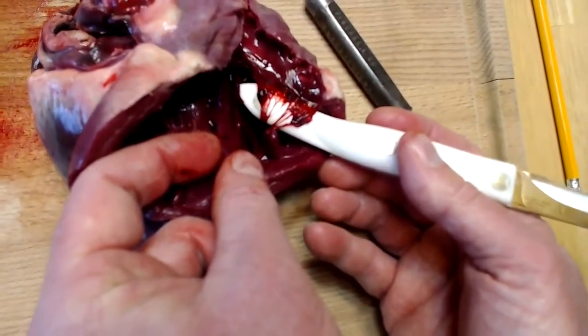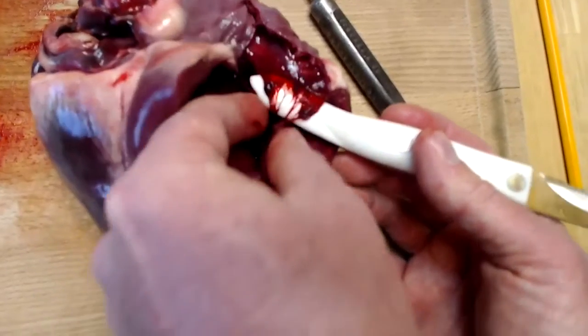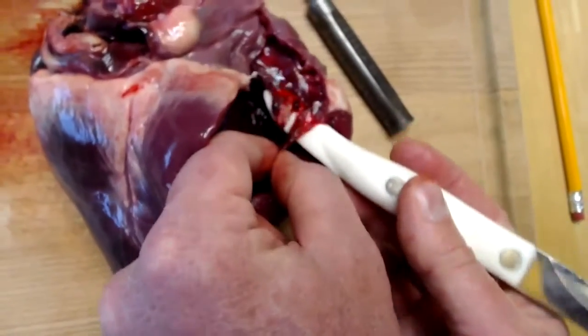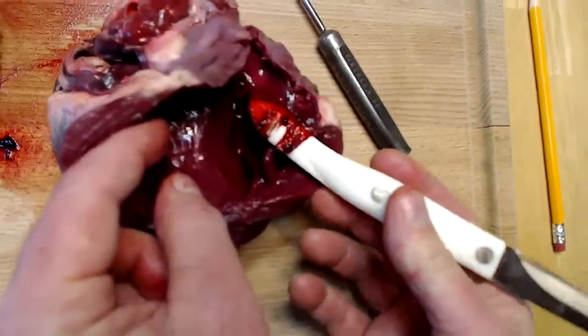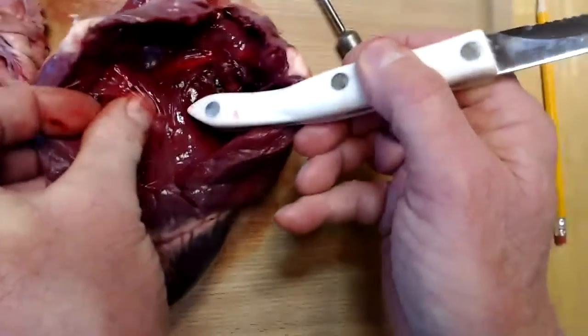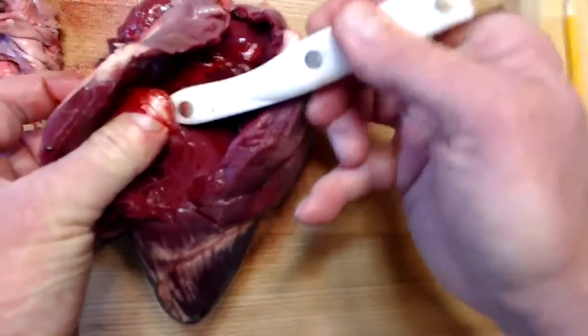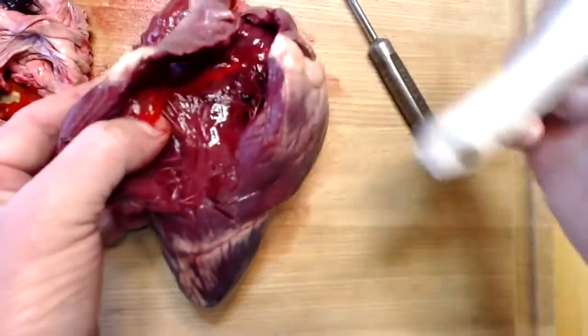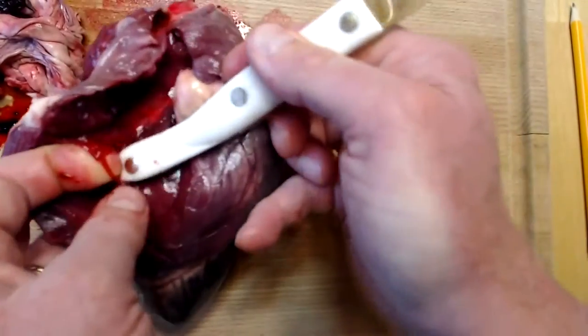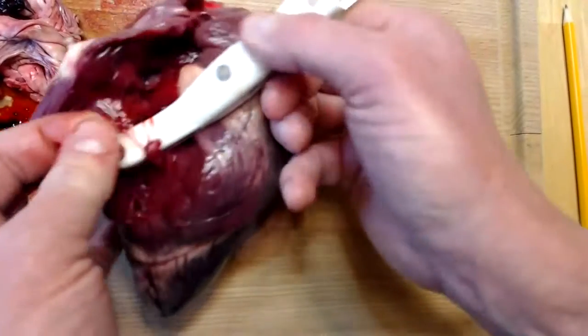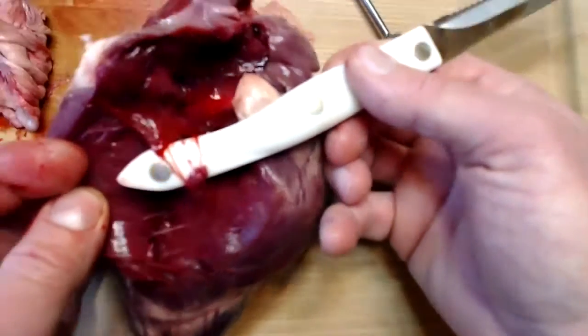See those white cord-like structures? And again, these are anchoring the papillary muscle to this part of the valve. I'm going to do the same thing on the other side, so again, you can really see these white cord-like structures, maybe not, against a white background. Get in there now. Yeah, you can see a couple of them there.